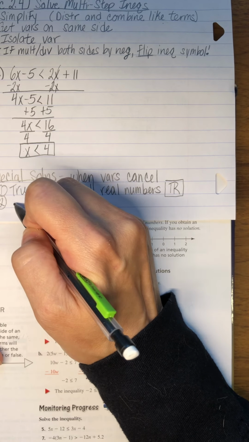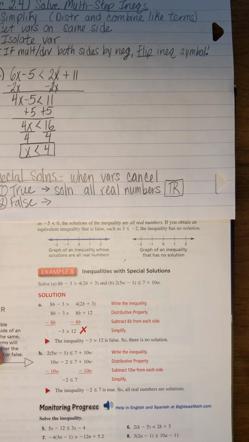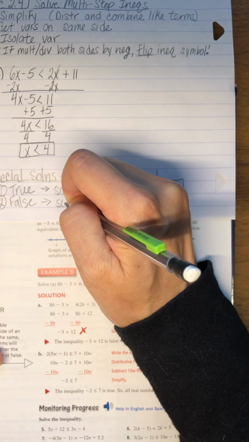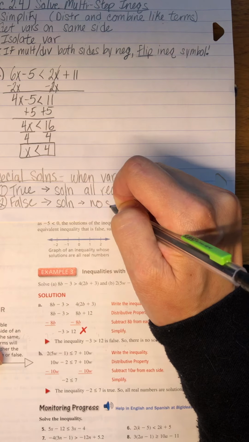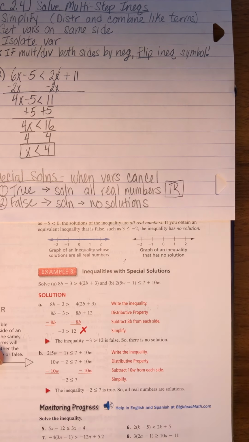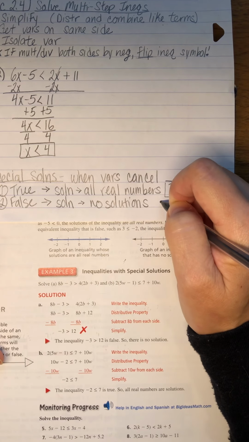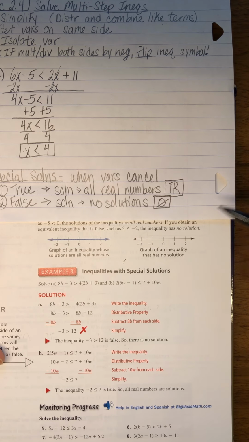If the result is false, again, all the variables canceled out, you're just left with numbers like 2 is less than 0. Well, that's false. So that means that the solution is that there are no solutions. That means that there are no numbers that can be the answer. Remember, the symbol for no solution is a circle with a line through it. You can use that symbol too, or you can say no solution.